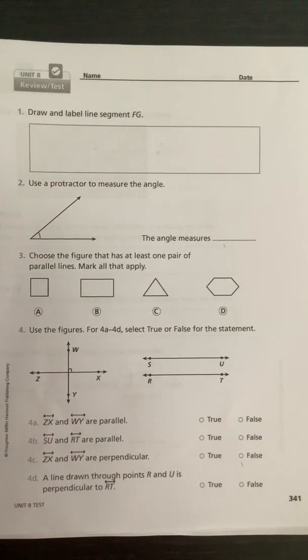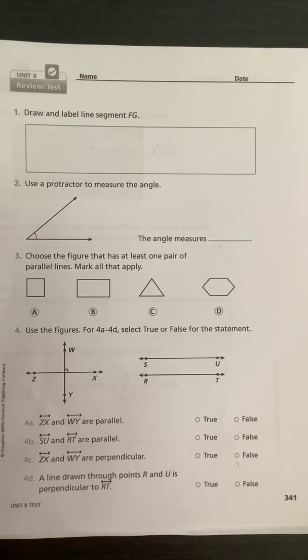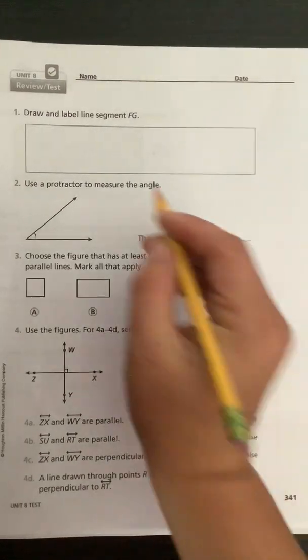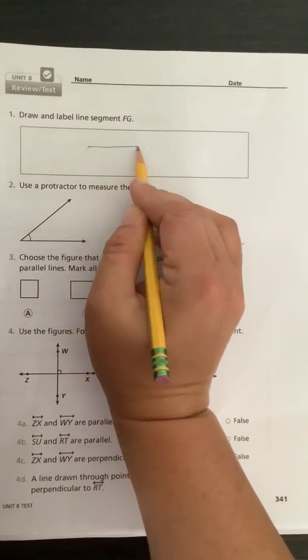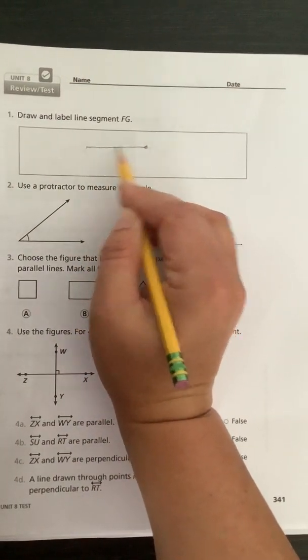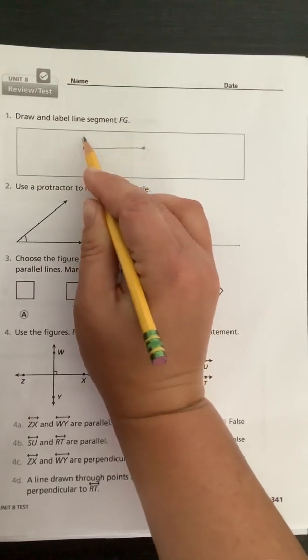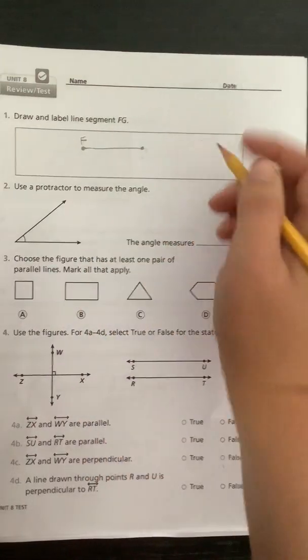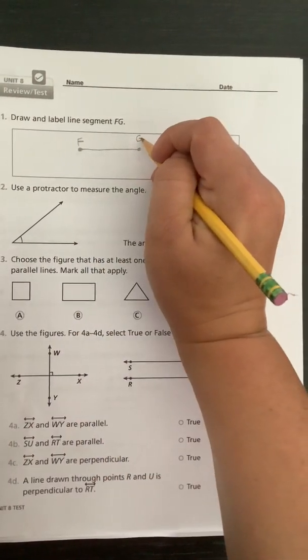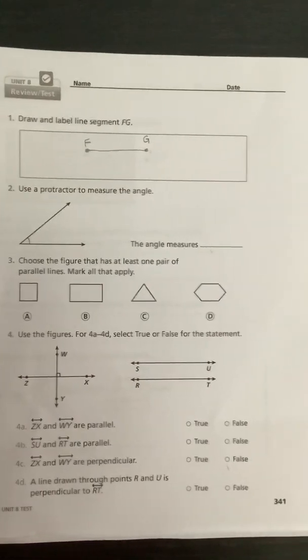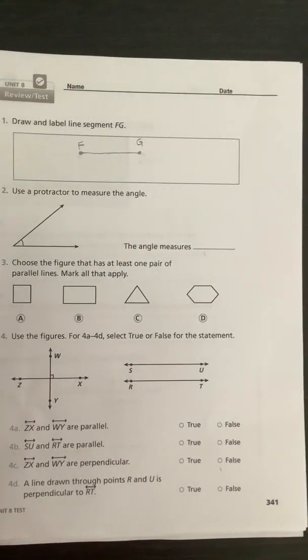So if we look at number 1, it says draw and label line segment FG. It doesn't matter which direction you drew it, but you have to remember that a line segment has 2 endpoints. And this says F and G are our endpoints. So F and G.